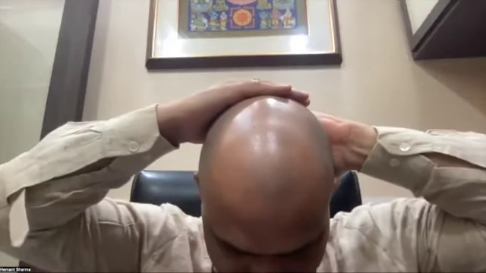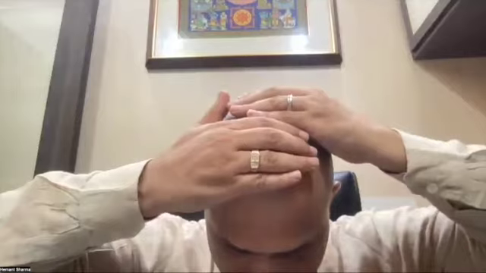Okay, so from the anterior hairline to the posterior hairline, 3, 3, 3, and 3. Total length is 12 chun, right? So this is the 3, this is 12.